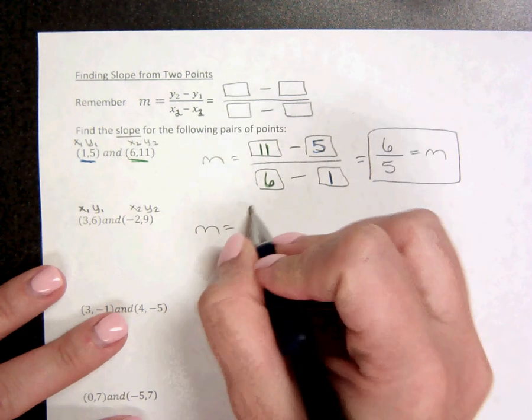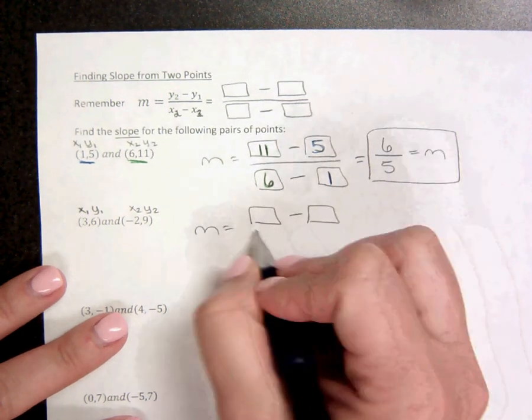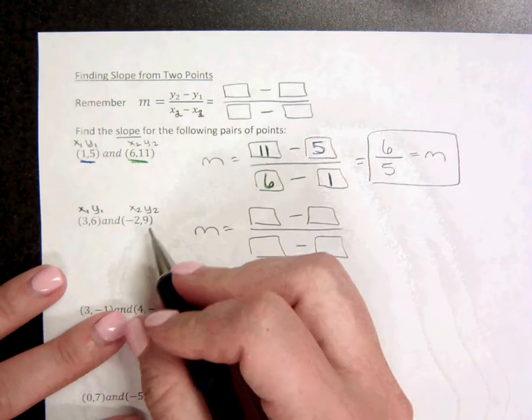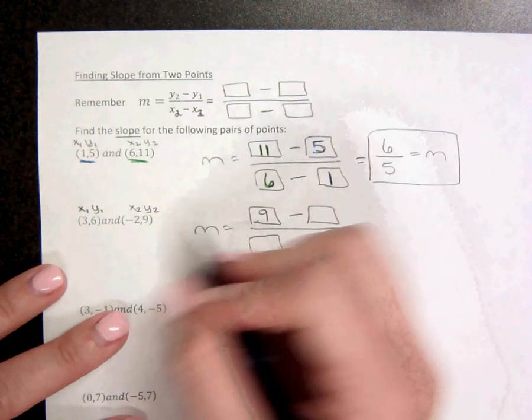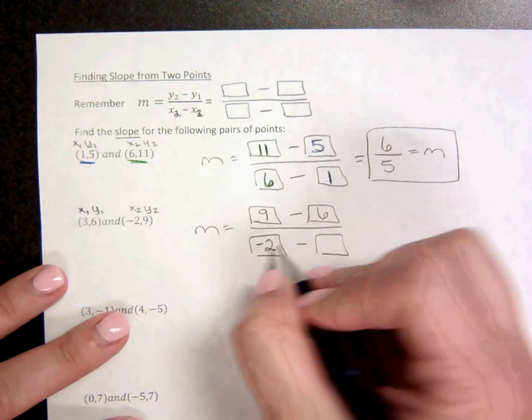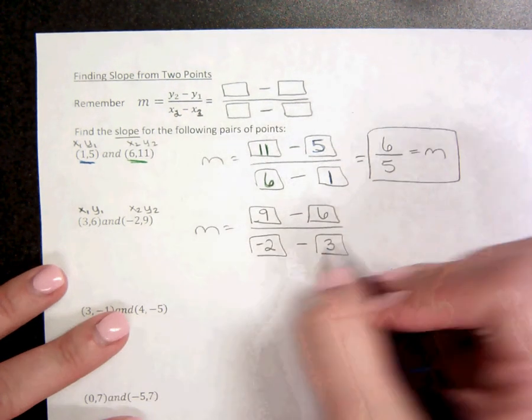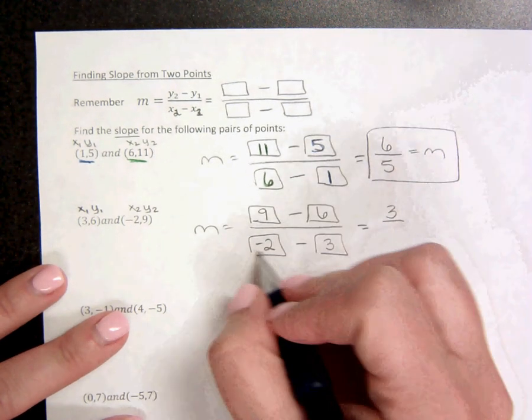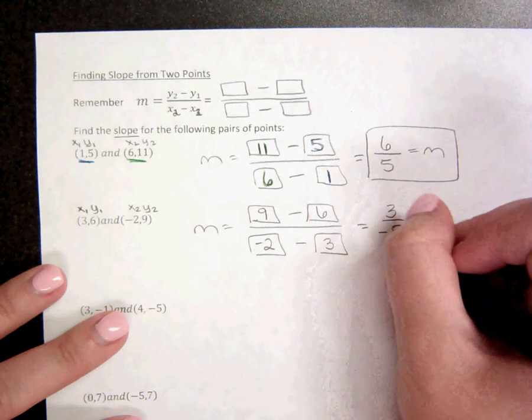Again, I like that structure of the boxes so I can keep my numbers nice and organized. So let's see, y2 is 9, y1 is 6, x2 is negative 2, and x1 is 3. 9 minus 6 is 3. Negative 2 minus 3 is negative 5.